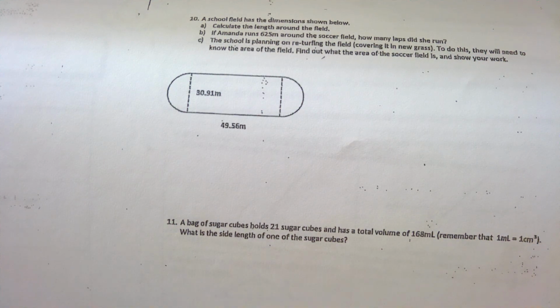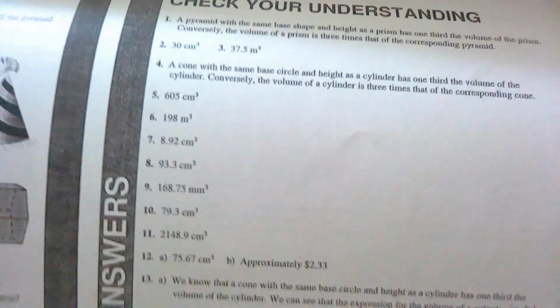So the only new thing is the composite figure of the 3D. Multiple choice section on the computer, and then a full solution part, just like what we did right now on paper.